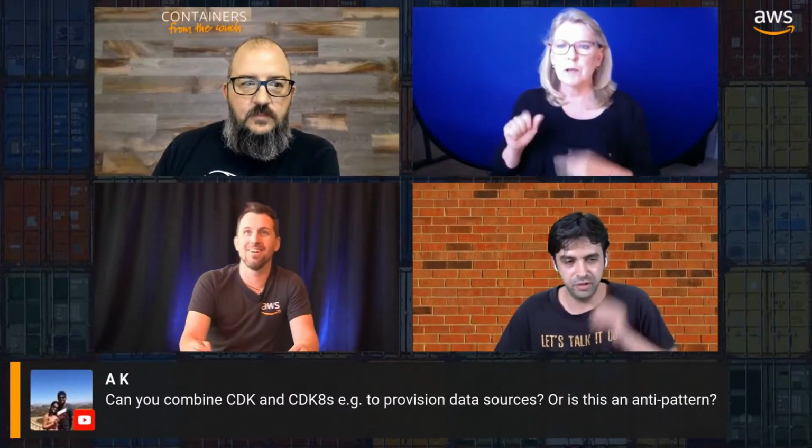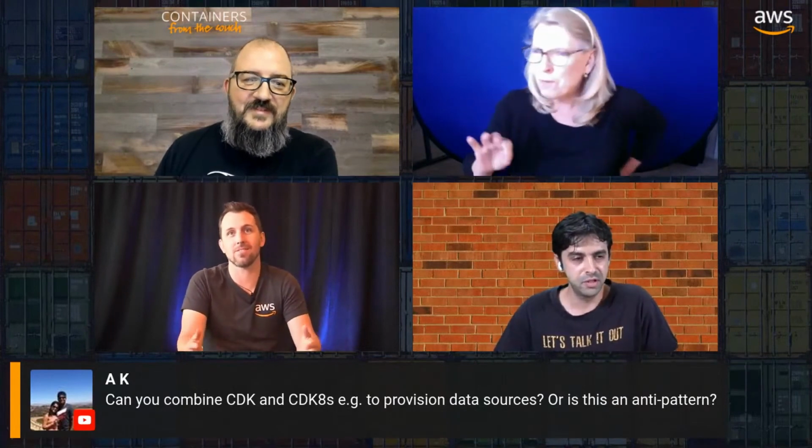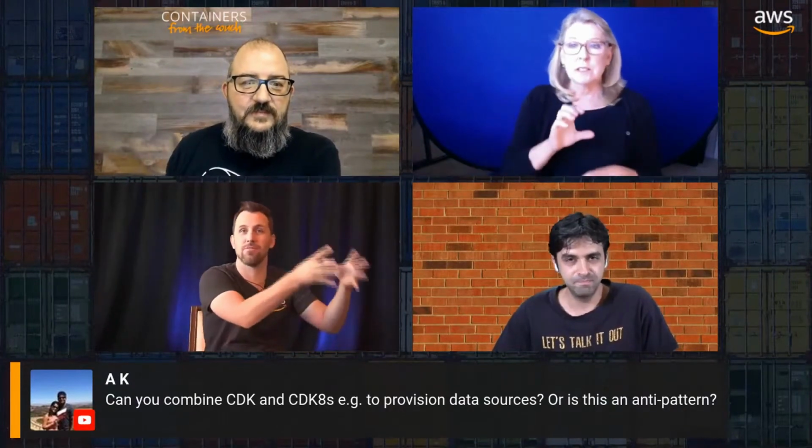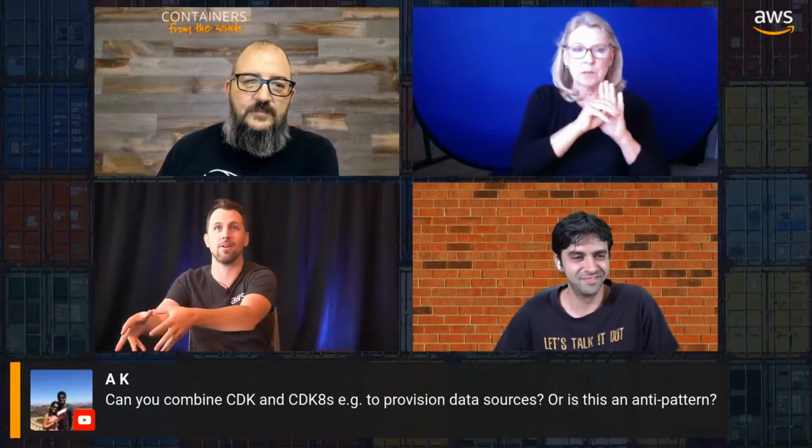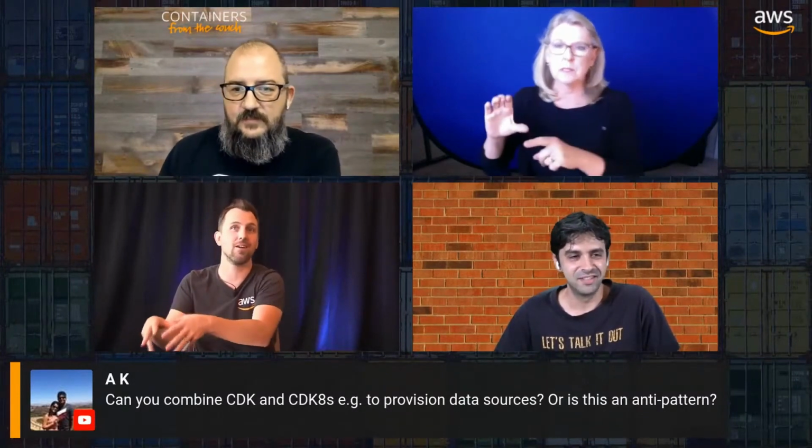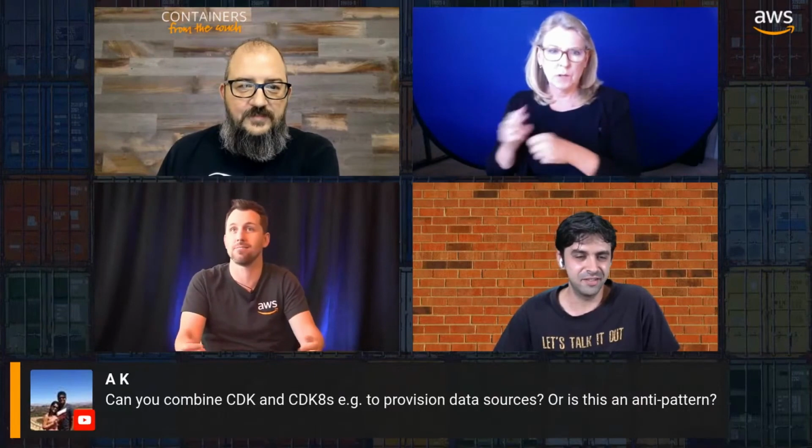This is perfect. Can you combine CDK and CDK8s? With the AWS CDK, the cloud development kit, I want to provision AWS resources. With CDK8s, I want to use those resources inside of my Kubernetes cluster. Yes, we actually have a native integration of the AWS CDK with CDK8s. You can define an application that depends on both of them. You can use CDK8s to author your Kubernetes manifest, and you can use the provisioning capabilities of the AWS CDK to deploy an EKS cluster and then apply your manifests to it.